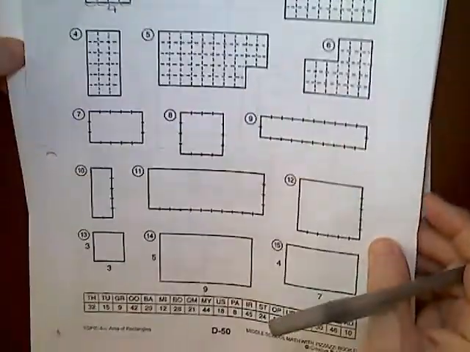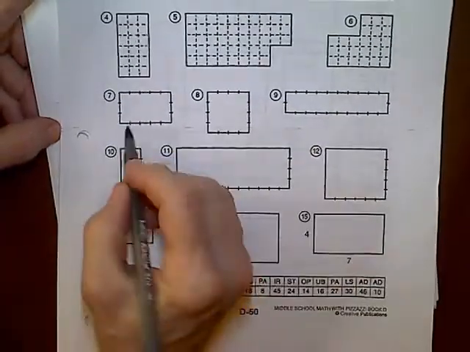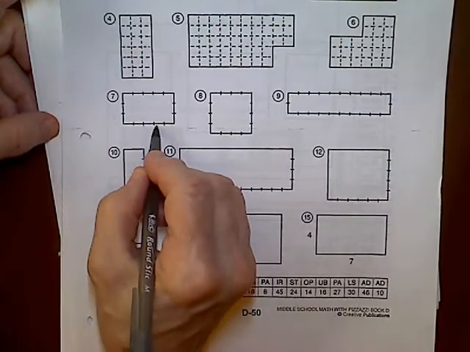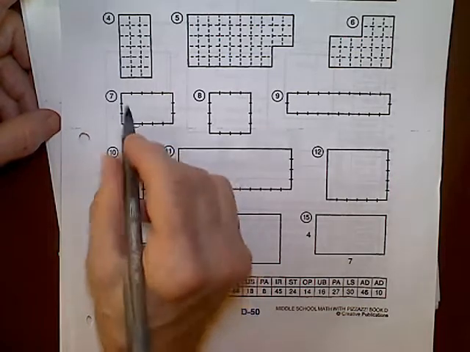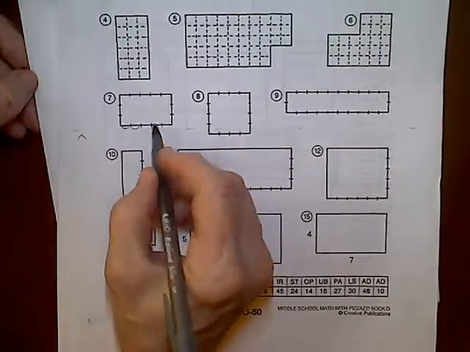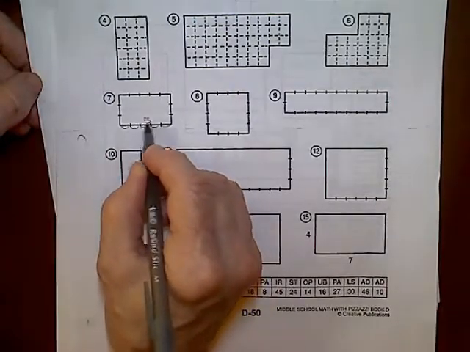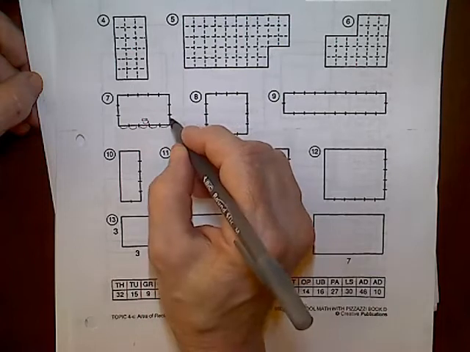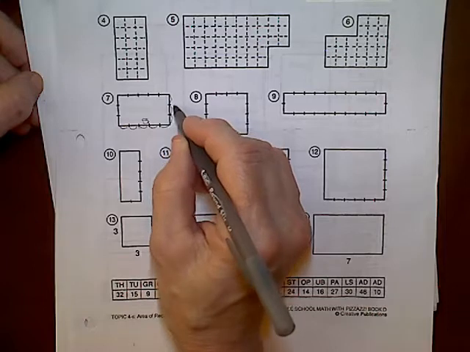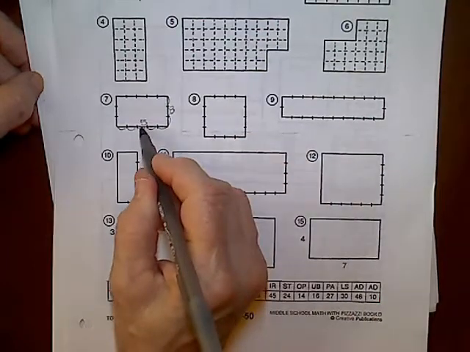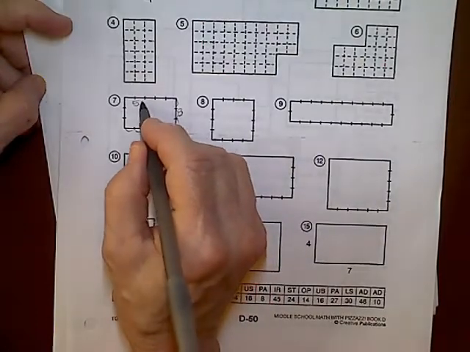When you go down to something like number 7, let's see how we count that. You do not count the notches. You're going to count the sections. 1, 2, 3, 4, 5. So this length is 5. Then going on the side, again, I don't count the notches. I'm counting 1 section, 2 sections, 3 sections. So this one is a 5 by 3. So it is a 5 length times width.